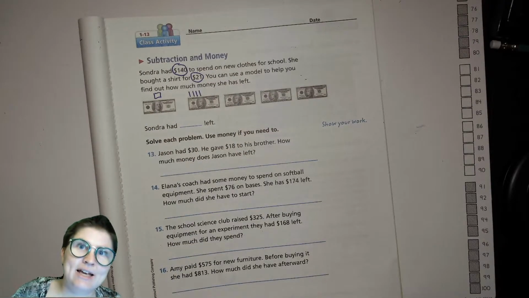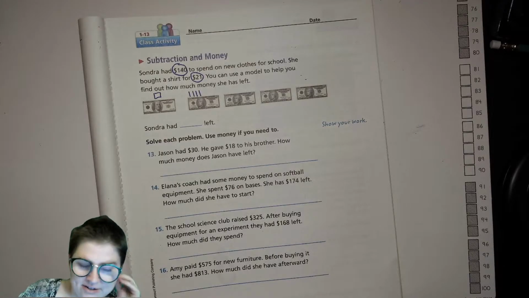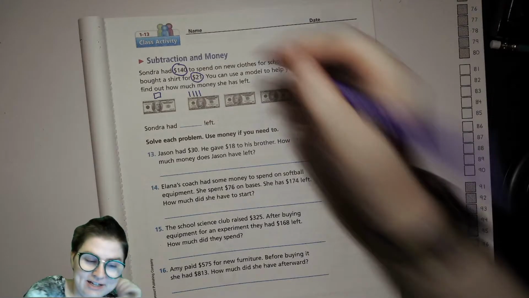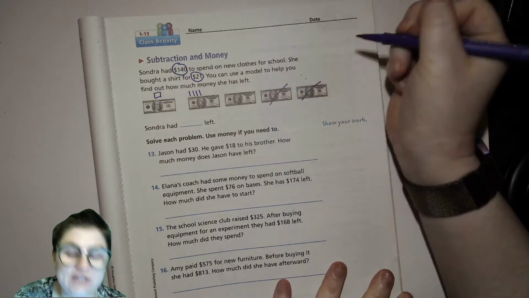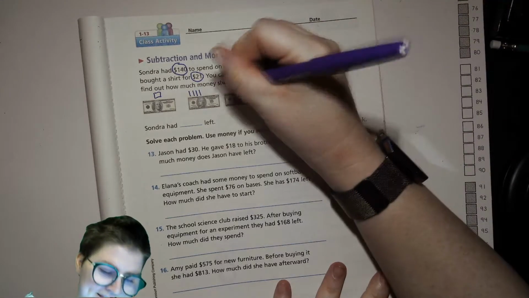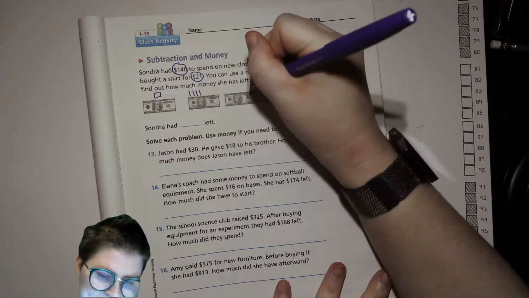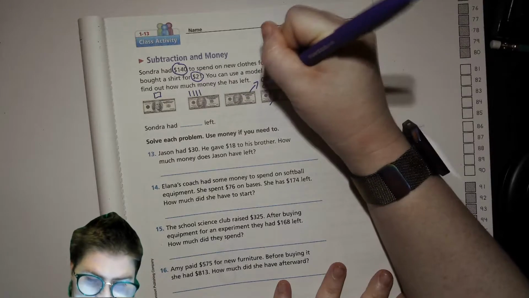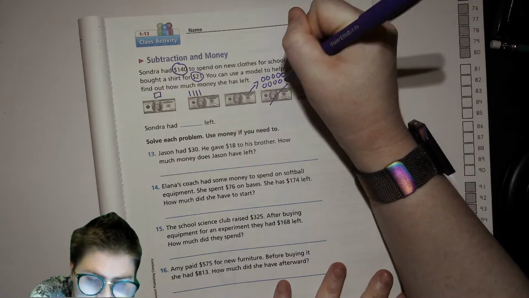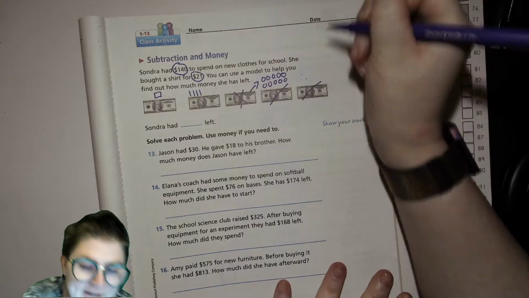So if she was trying to do that, she would have had to spend $21. First, get rid of the 2 tens for $20. And then this group of 10 is going to have to be broken up into 10 ones. So we'll cross it out.